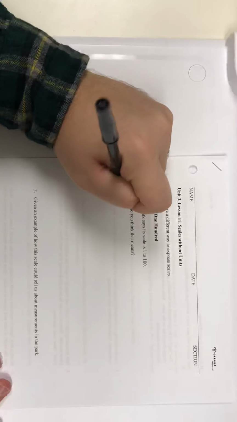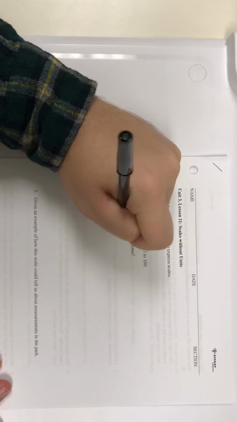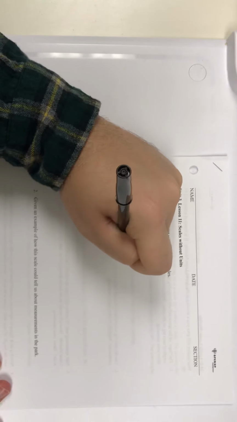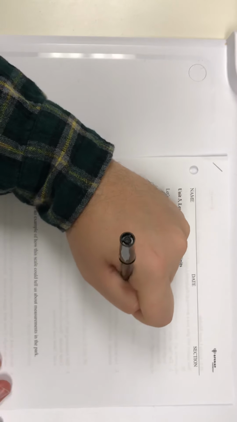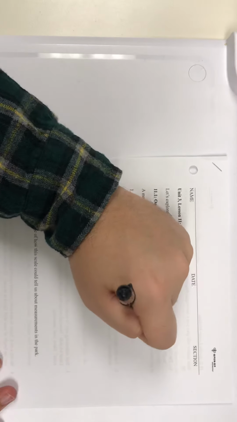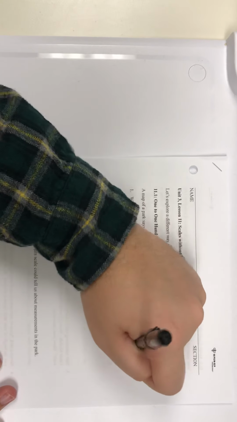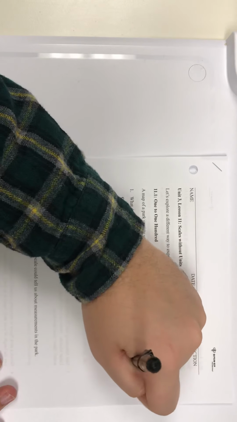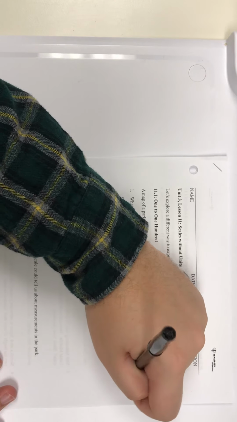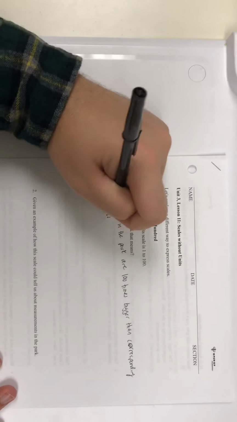So it means distances in the park are 100 times bigger than corresponding distances on the map.